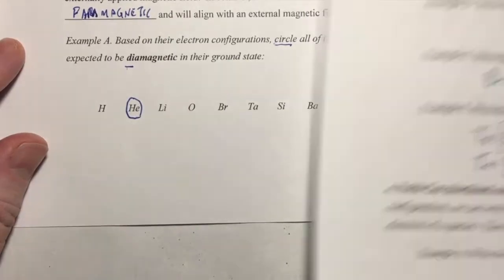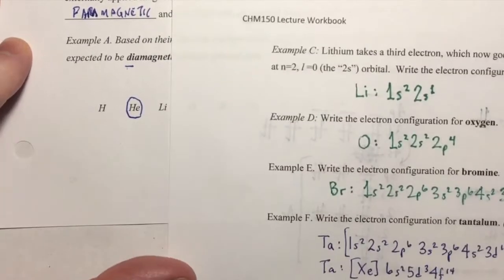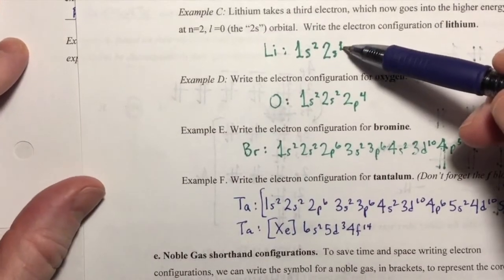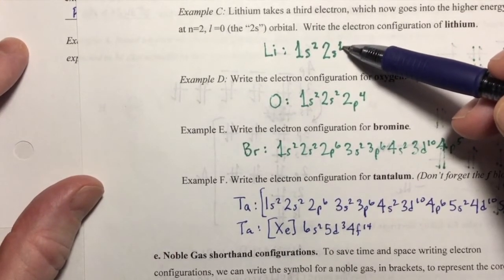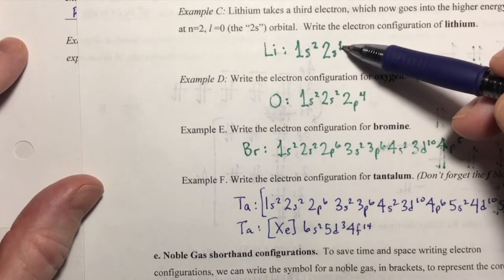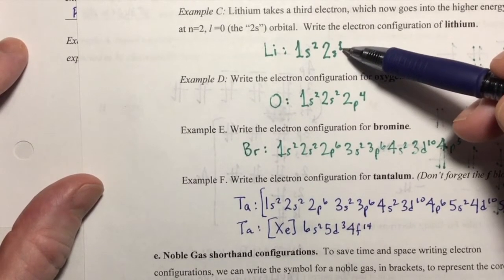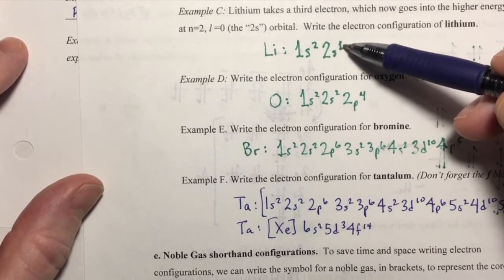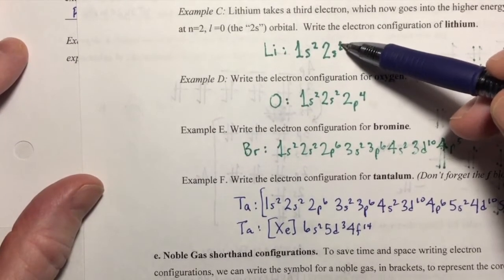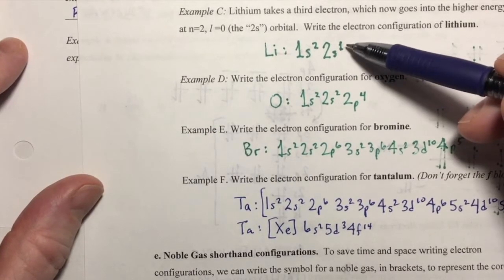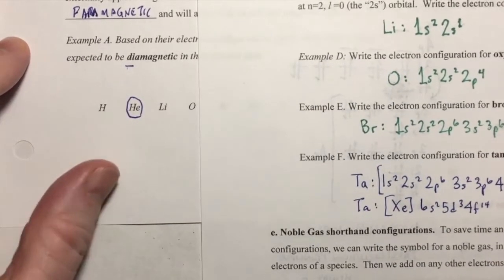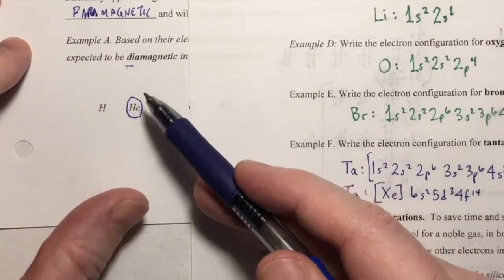All right, coming back from pausing the video, we're going to look at lithium. And right away from lithium, we can tell that there are odd numbers of electrons in these subshells. If you have an odd number here, that is an absolute dead giveaway that you have electrons that are not paired. So any electron configuration that gives you odd numbers of electrons, we know those are going to be paramagnetic, where you have unpaired electrons. So lithium is paramagnetic. It is not diamagnetic, so we would not circle lithium.